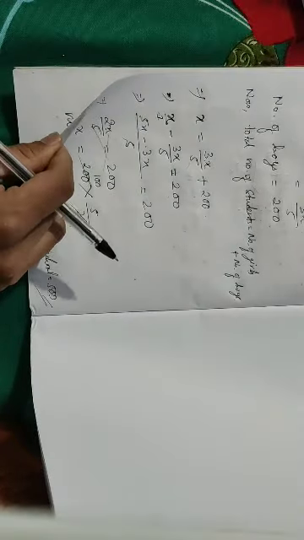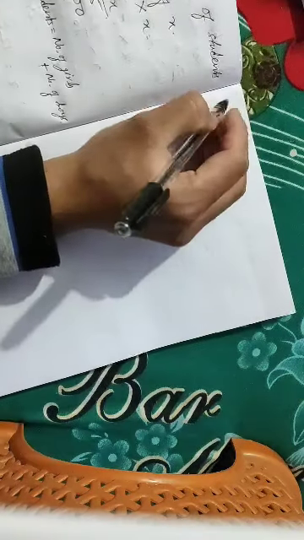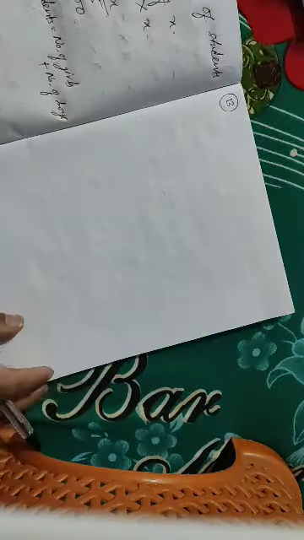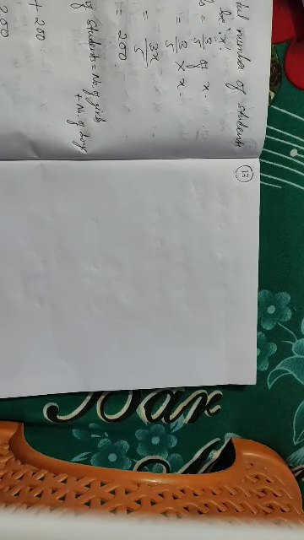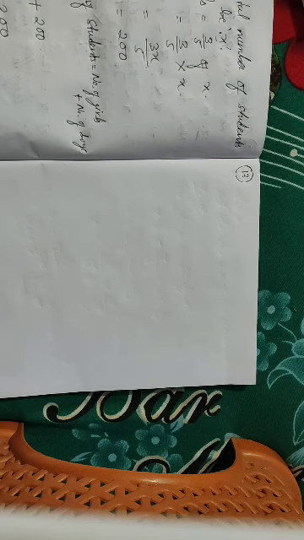So now in this case, similarly you can do 12 as your homework. Okay, number 12 as your homework. So now we will do question number 13. And in question number 13, what is given? Divide the sum of 65 by 12 and 8 by 3 by their difference.